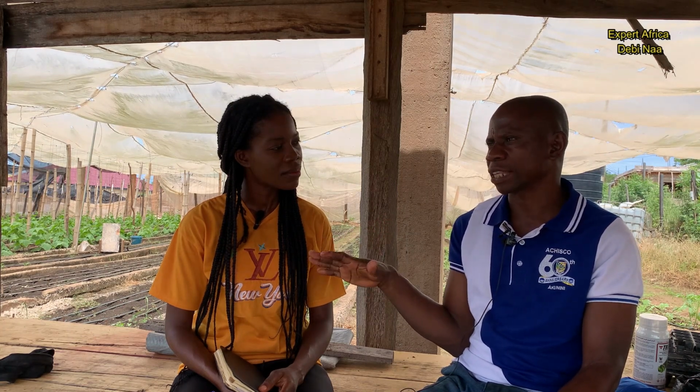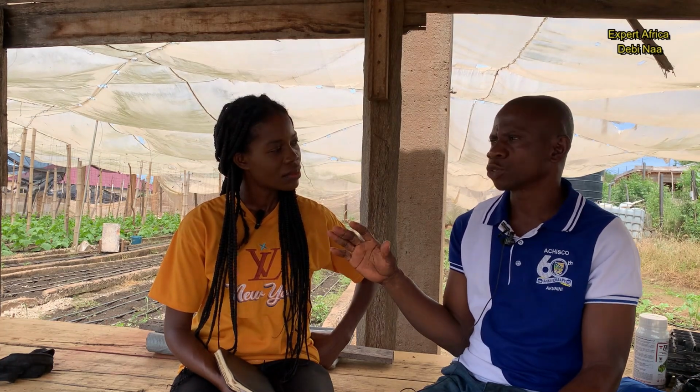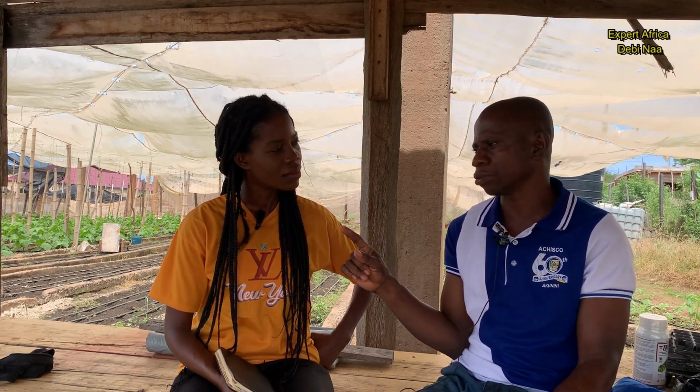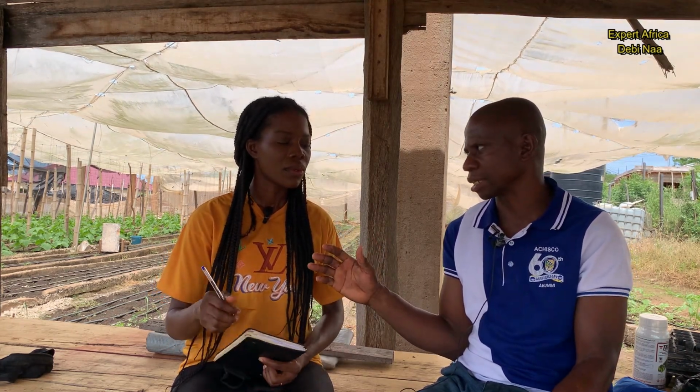Then 2 weeks after germination, when you apply fertilizer, after 3 weeks to 1 month, the maize can also be attacked by armyworm. So when you see a sign of armyworm, even one plant affected, you start spraying the insecticide. Or prevention is better than cure.